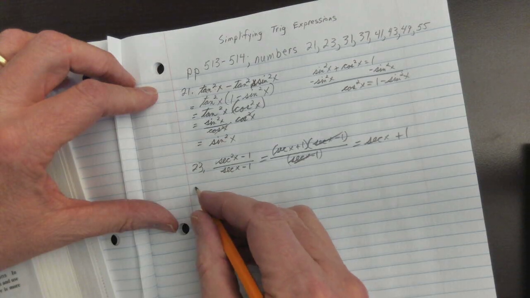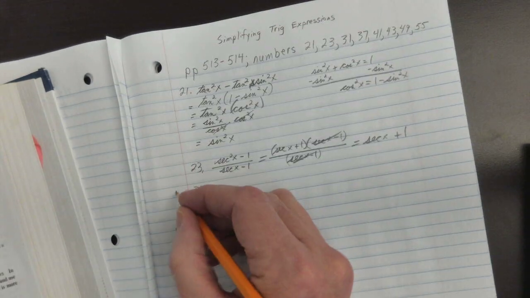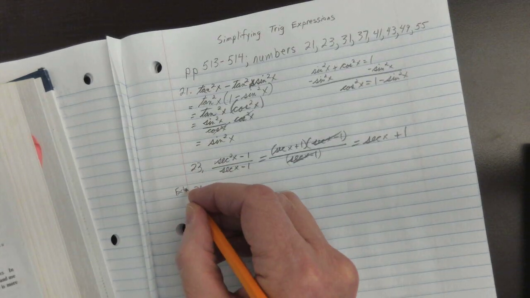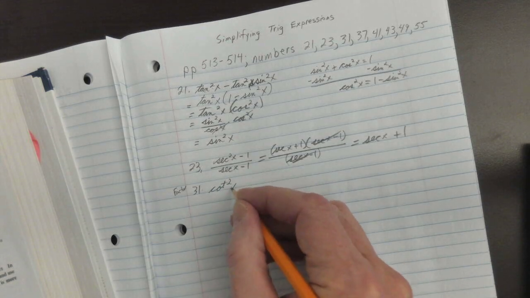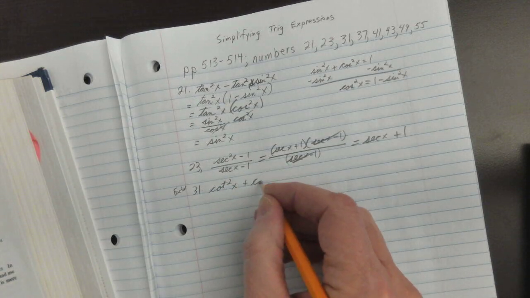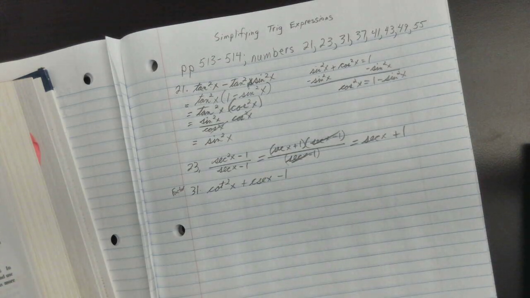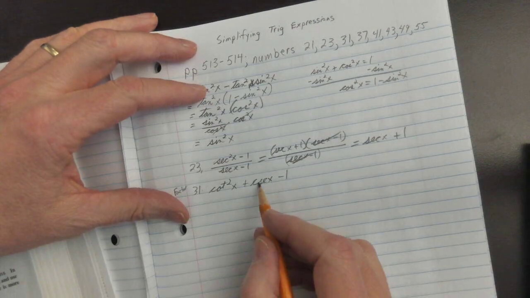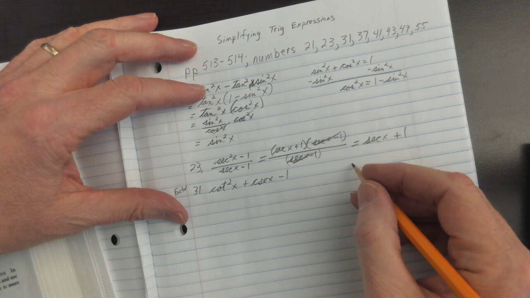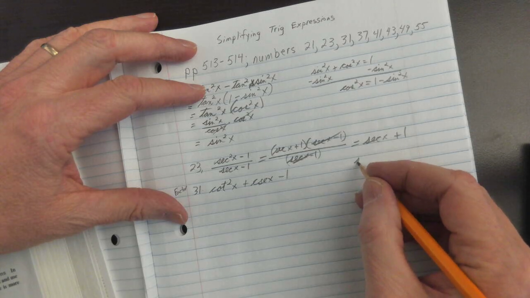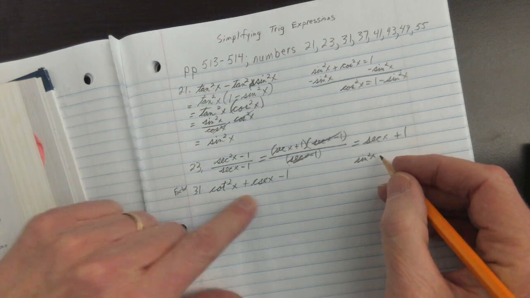So 31 is just, they're just asking us to factor this. And I've got cotangent squared x plus cosecant x minus 1. So I have this expression I'm going to factor. But I really need the same trig function if I'm going to factor. So I am going to derive the one with cotangent and cosecant.